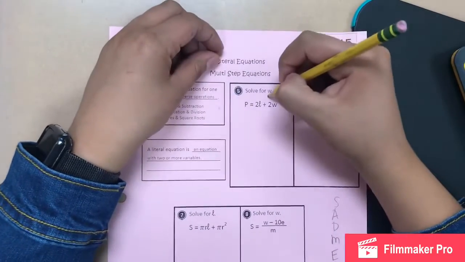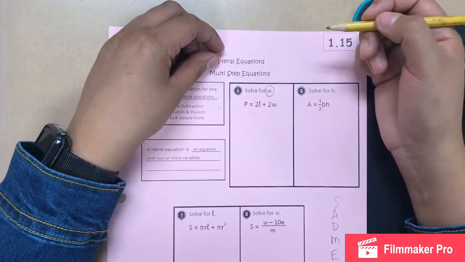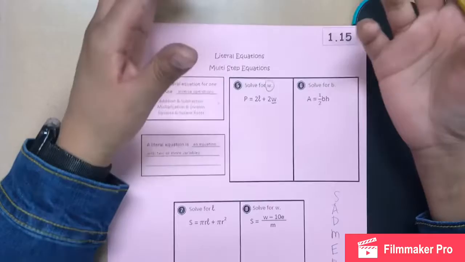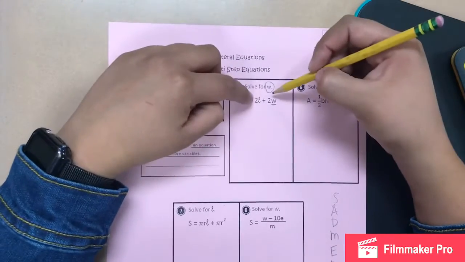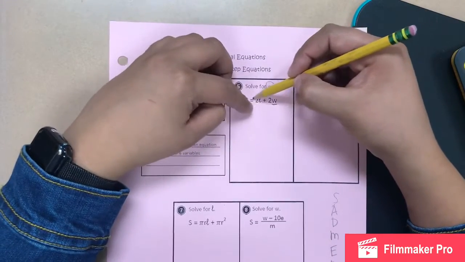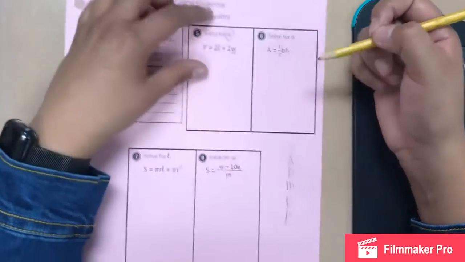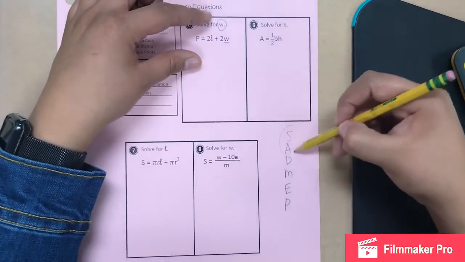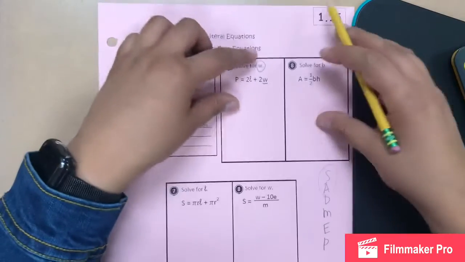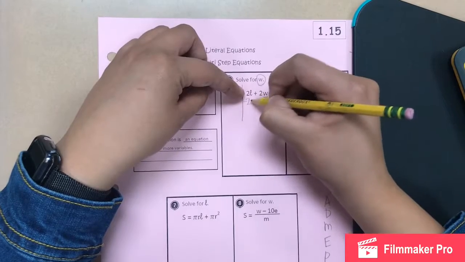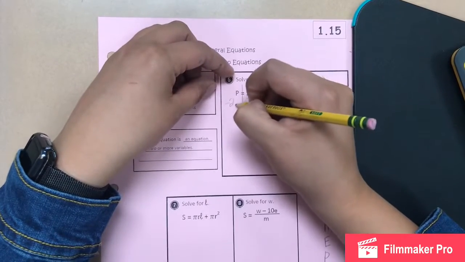They want me to solve for W. So if you look at where W is, there's a couple of things standing in its way. W is being added to 2L, notice addition, and being multiplied by 2. Well, SADMAP tells me that I need to take care of any adding and subtracting. So what's the opposite of positive 2L? Minus 2L to both sides.